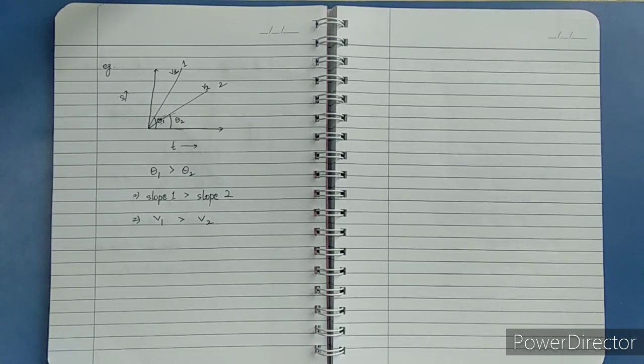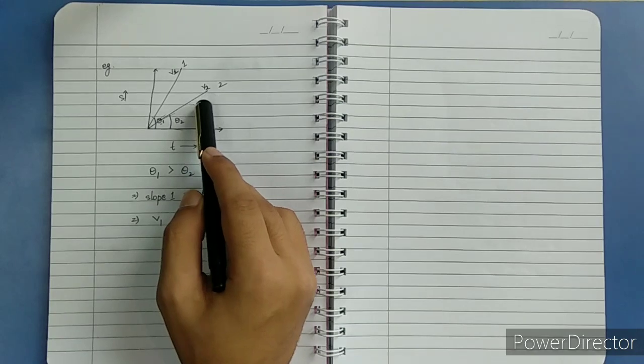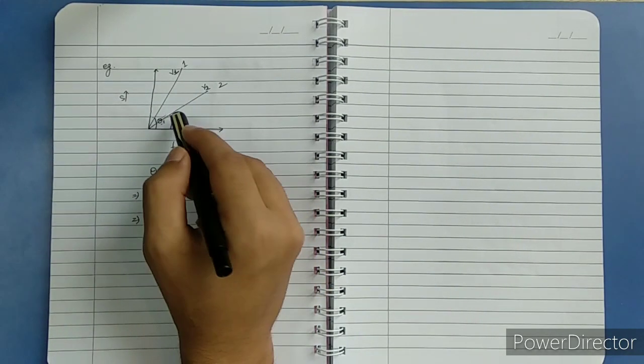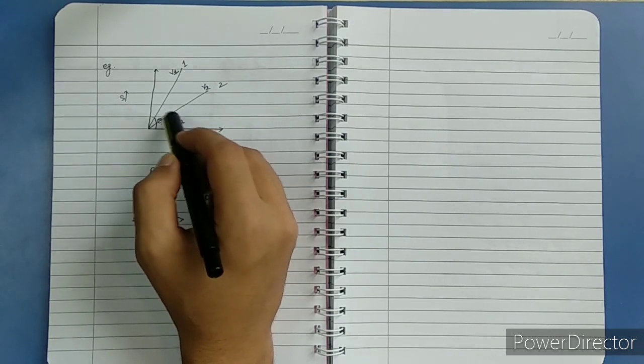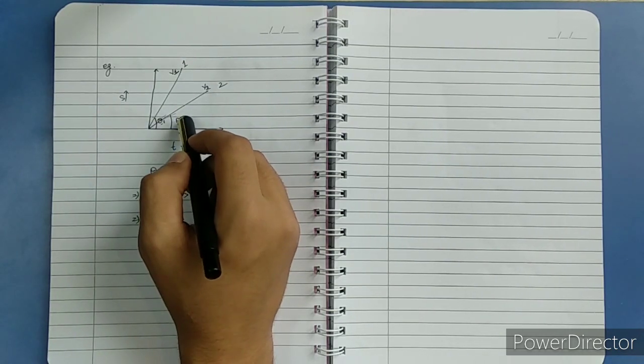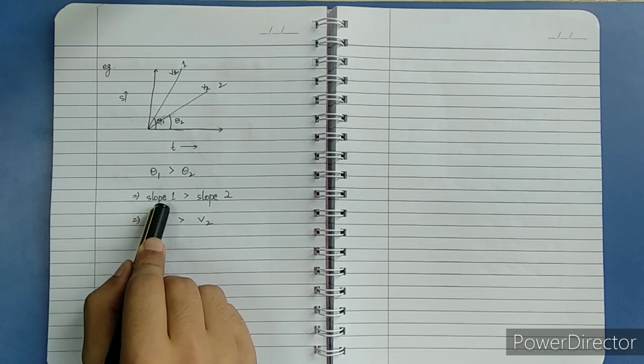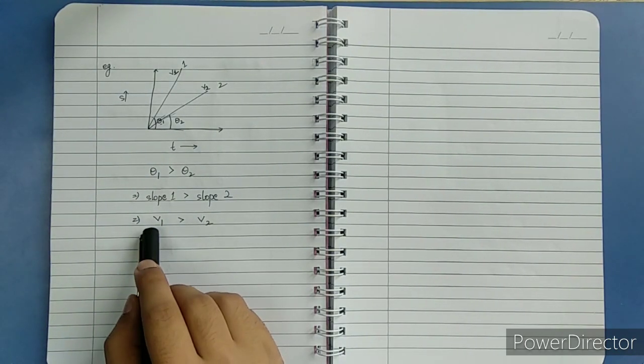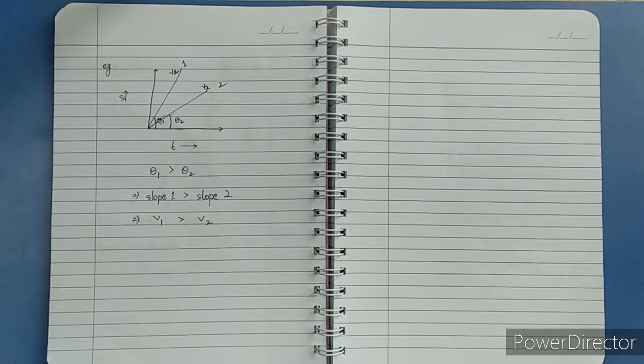So if you are asked, suppose in an MCQ, or you might be told that V1 is greater than V2, give the reason why. You need to reason here by showing these two angles, and since this angle is greater than the other angle, the slope of the first line is more than the slope of line 2, hence the velocity of 1 is greater than the velocity of 2. This will be your reasoning.